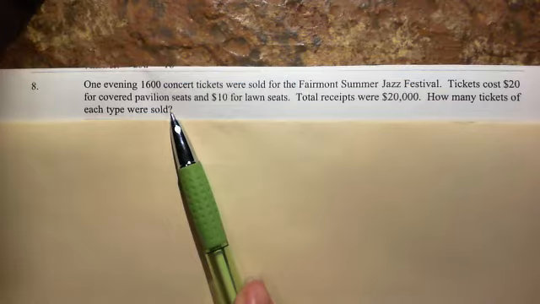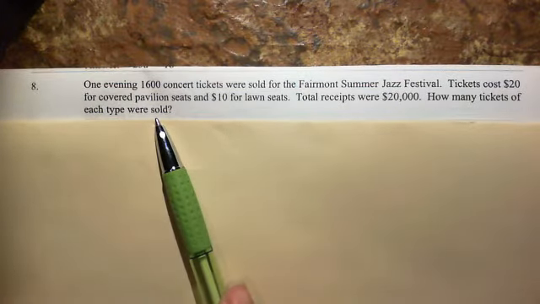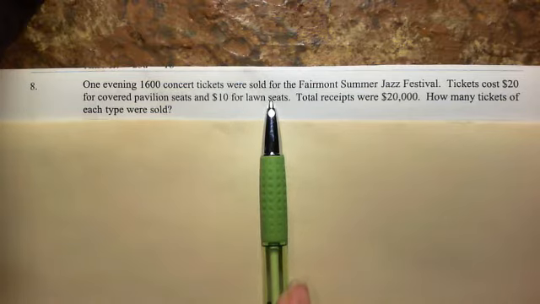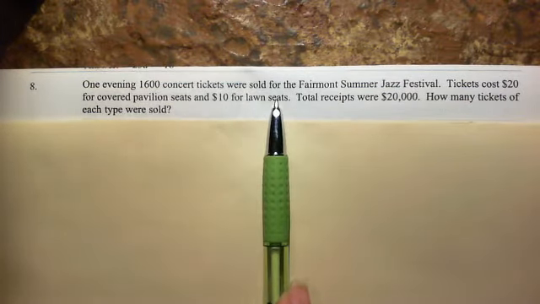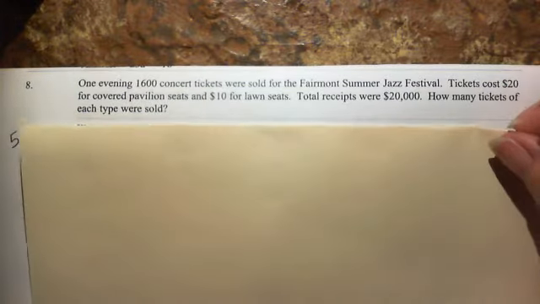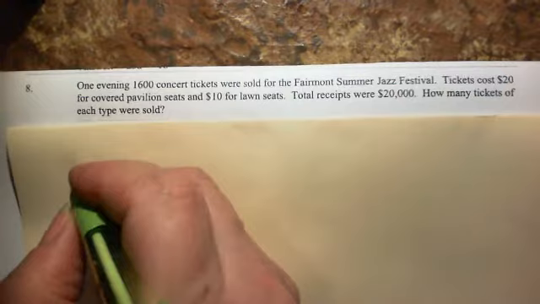So again, we need to look through and say, how many unknowns do we have here? How many tickets of each type were sold? What type of tickets were discussed? Covered pavilion seats and lawn seats. So we want to know how many pavilion seats and how many lawn seats were sold. So we might begin to keep up with our information by the type of tickets.